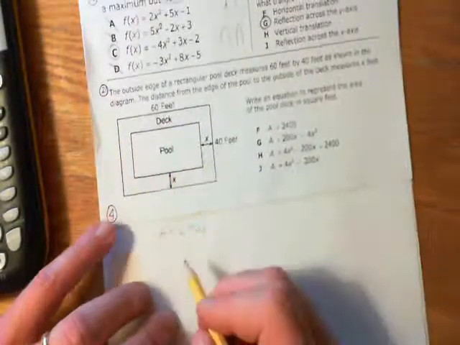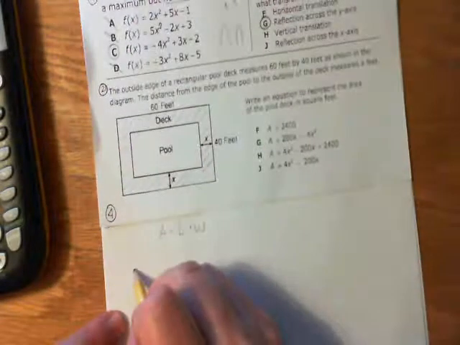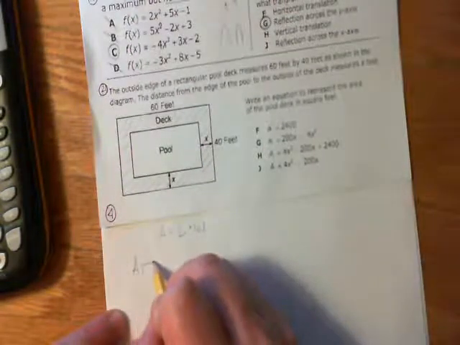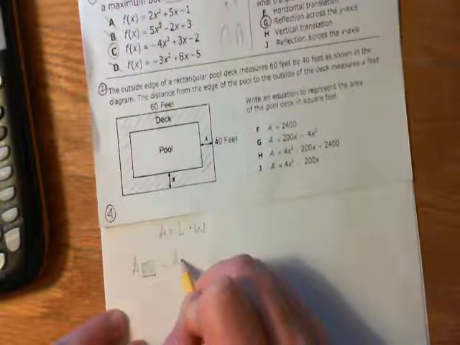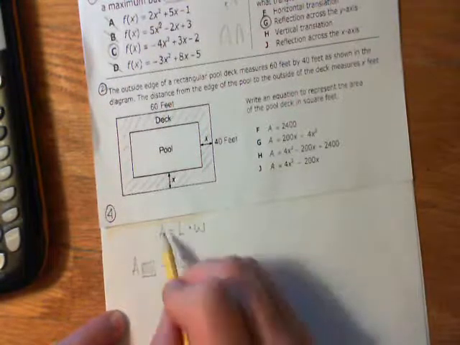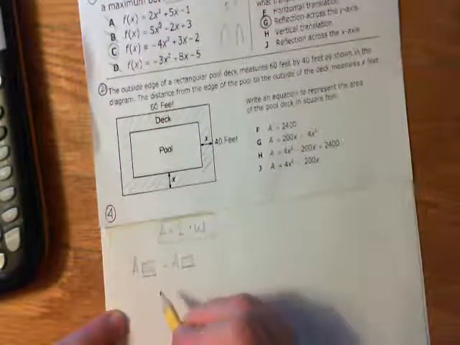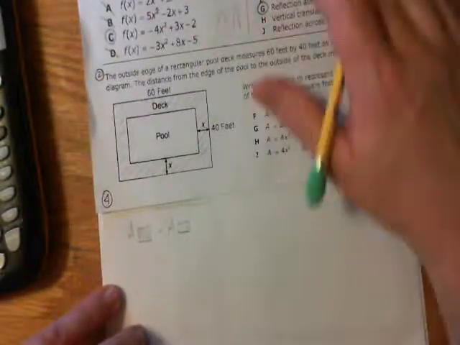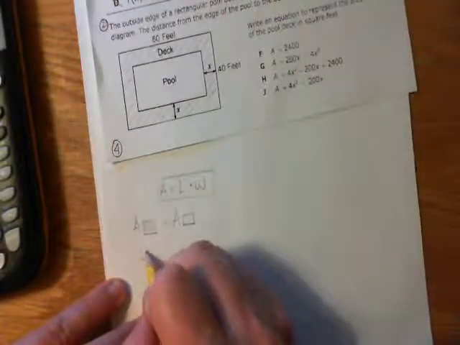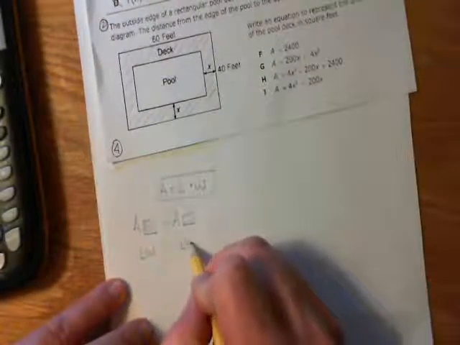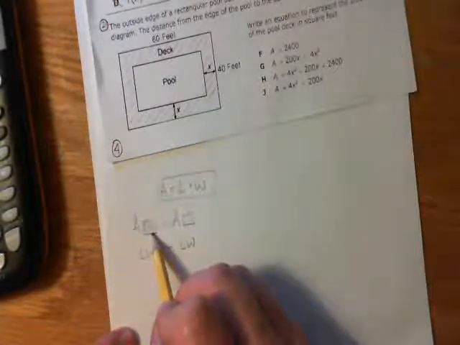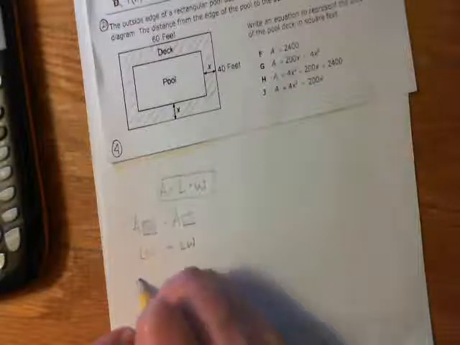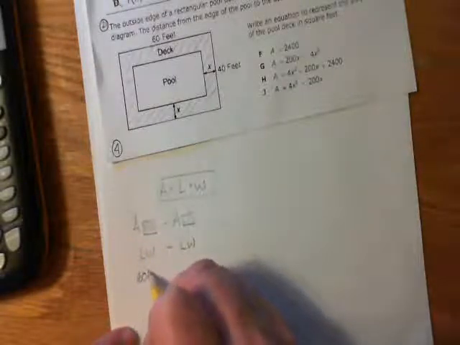So basically what I'll do is I'll come up with a game plan, which would be the big area minus the area of the pool. And as I recall, area of a rectangle is length times width. So let's start out with the big rectangle, where the length would be 60 and the width would be 40.